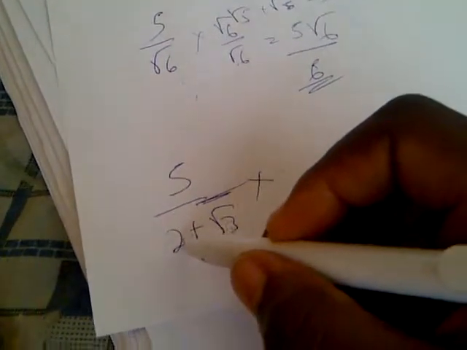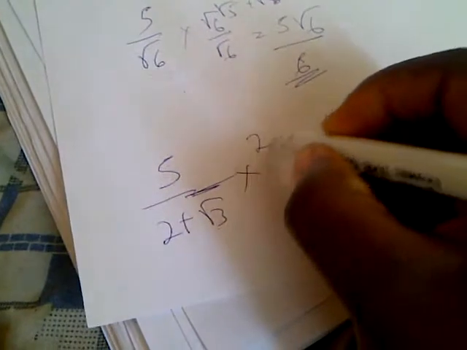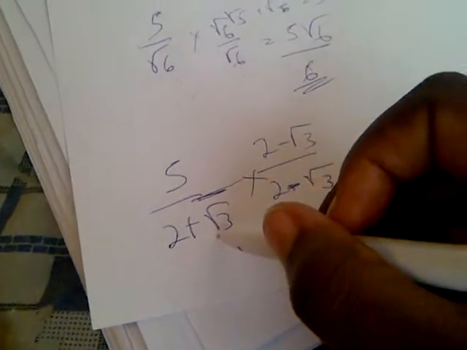Now if you're also given maybe 5 over 2 plus root 3 and you're asked to rationalize it, you can say that this has a root on the denominator, so it's not rationalized, so you need to rationalize it. From what we said earlier, you have to multiply by the additive inverse of this, so that you'll be able to clear this fraction. And the additive inverse is 2 minus root 3 over 2 minus root 3. You don't just multiply on the denominator only. Whatever you multiply with on the denominator, you also multiply with the same thing on the numerator. Why? So that you won't change anything, so the fraction will still be the same.